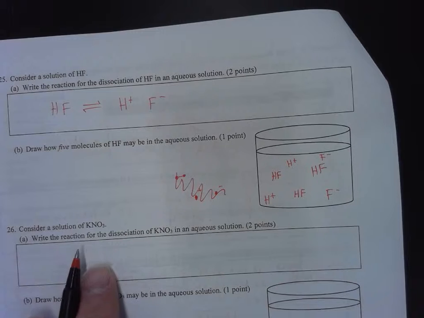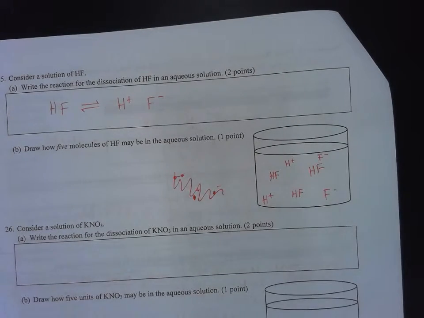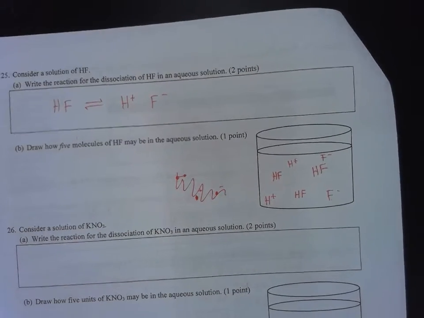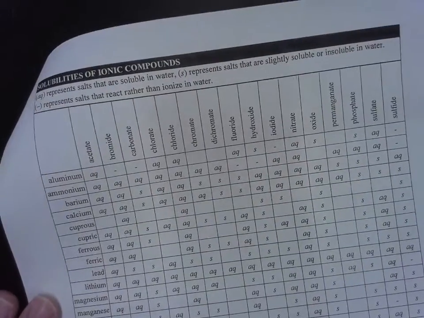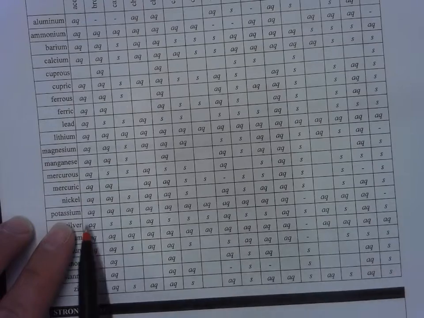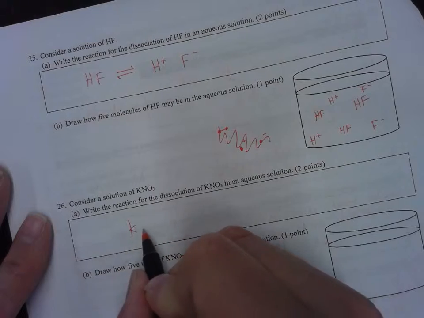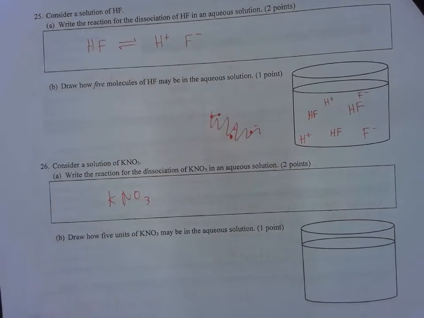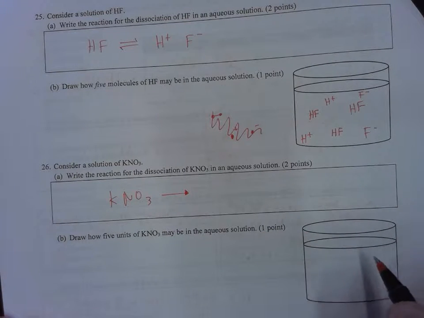Consider a solution of KNO3. Write the reaction for the dissociation of KNO3 in an aqueous solution. KNO3, potassium nitrate, it's going to look like this. Potassium. Look, potassium right off the bat, you can see all of it dissociates. Okay. So potassium nitrate, KNO3, dissociates completely. That means one arrow like that, into K plus.